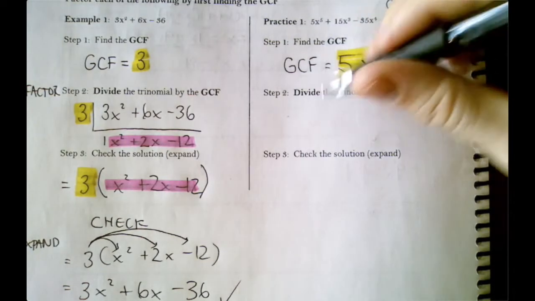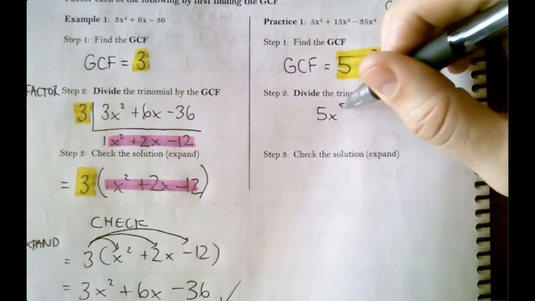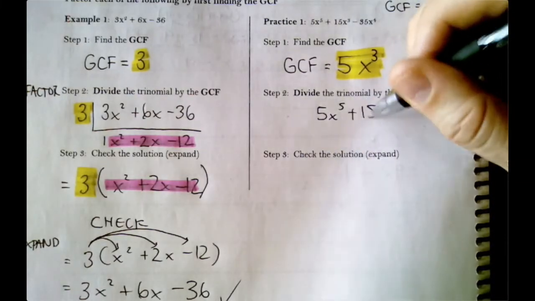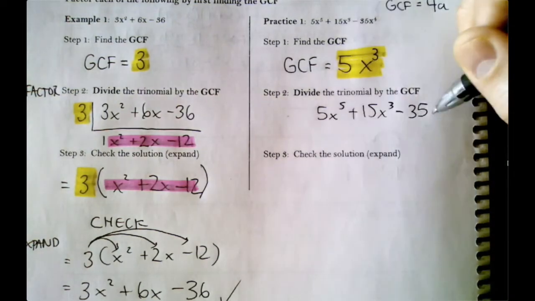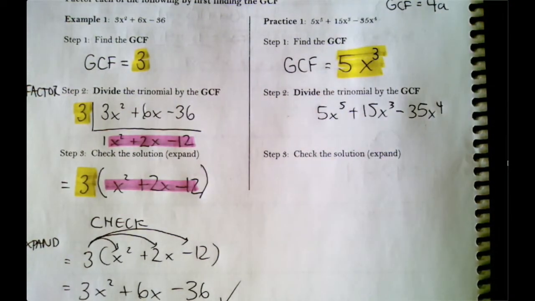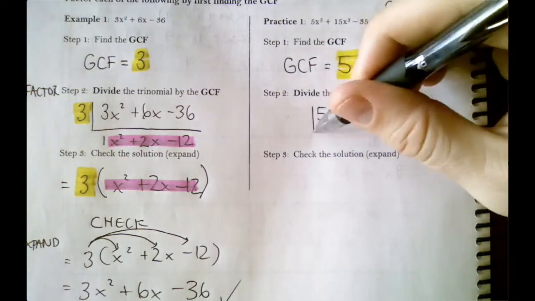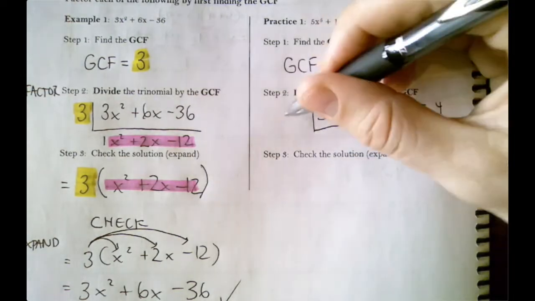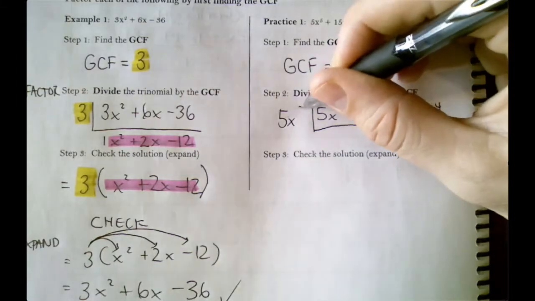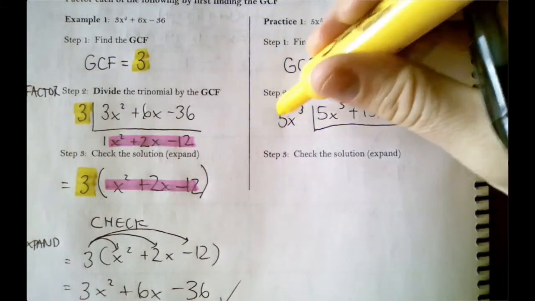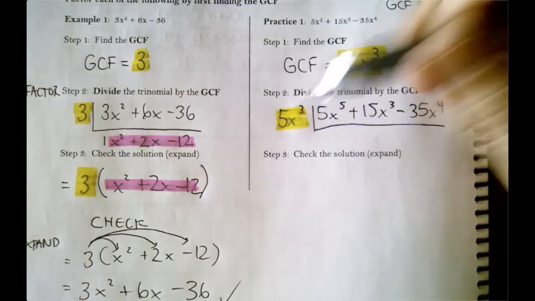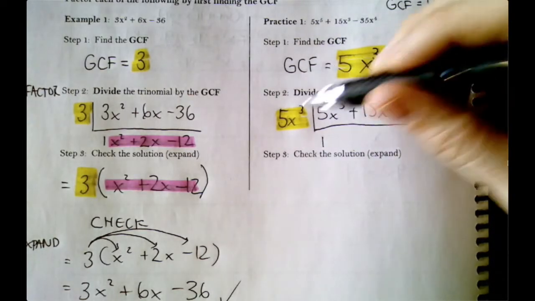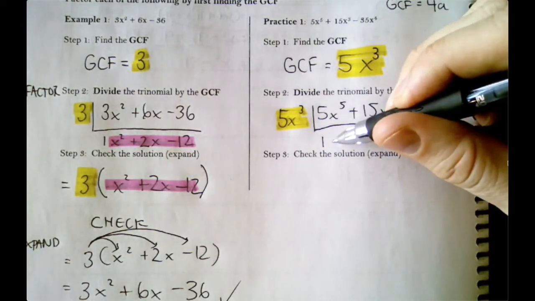So if we want to divide, we write our question down. And we divide it by our greatest common factor. And let's see what we get as an answer. 5 divided by 5 is 1. x to the 5 divided by x cubed, we write down how many x's will be left.